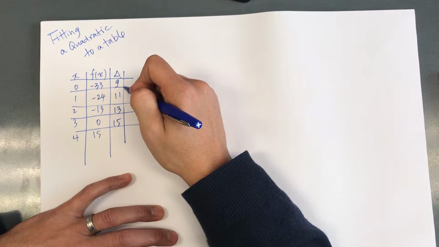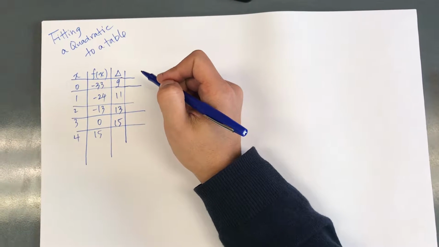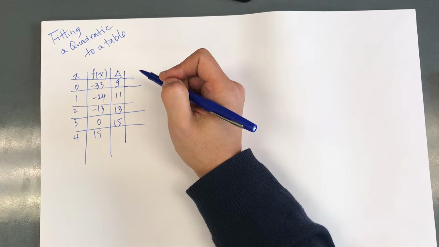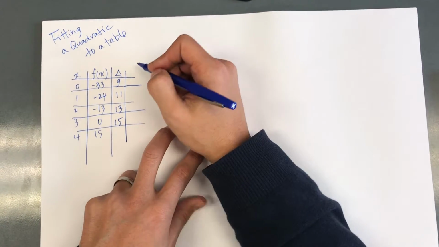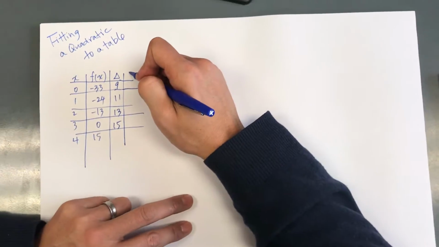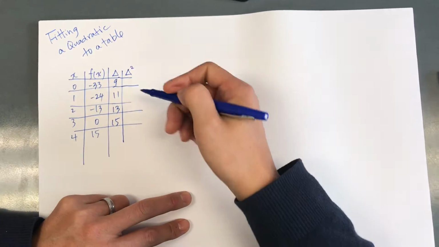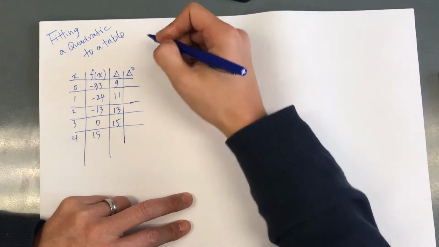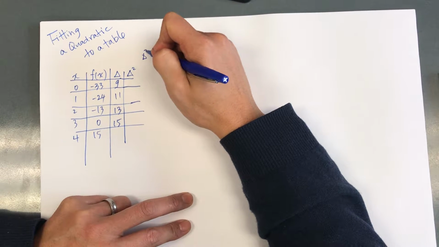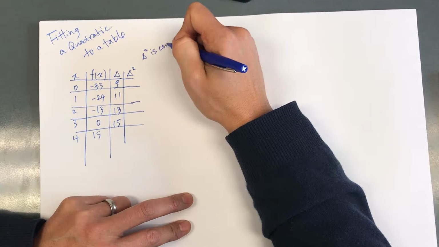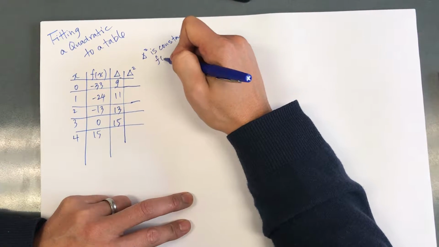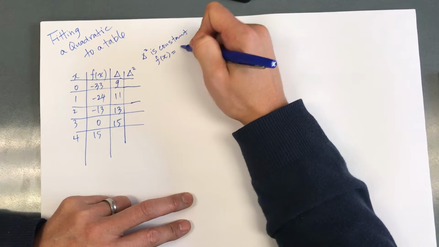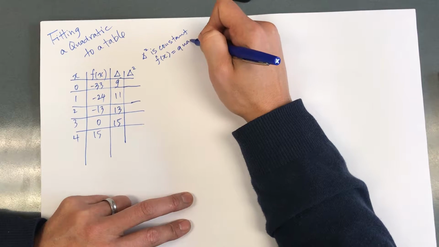But we have learned in Theorem 8.7 that if the second difference is constant, then the function is going to be quadratic.